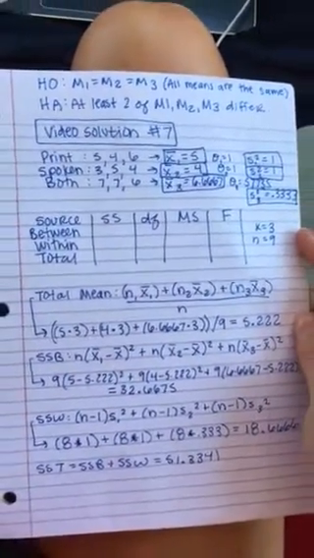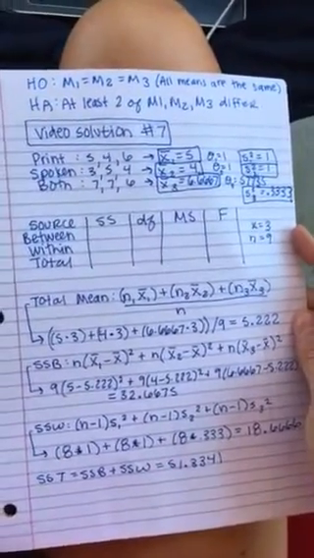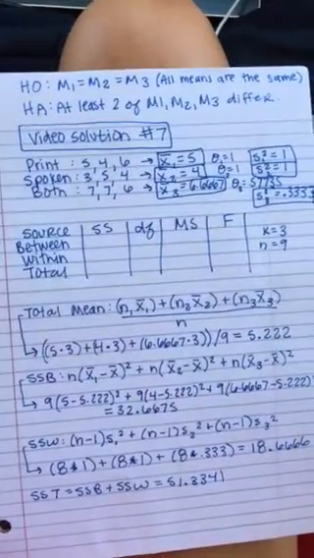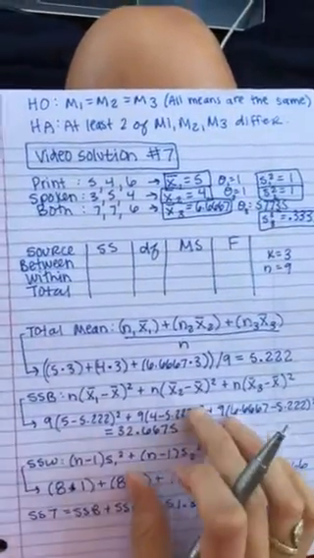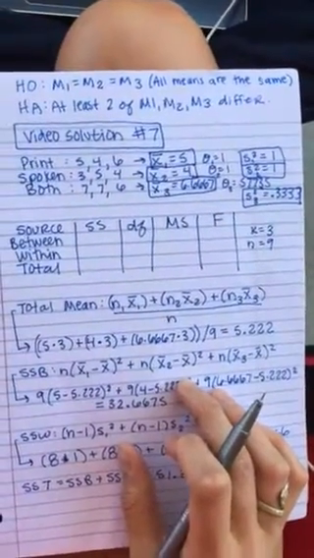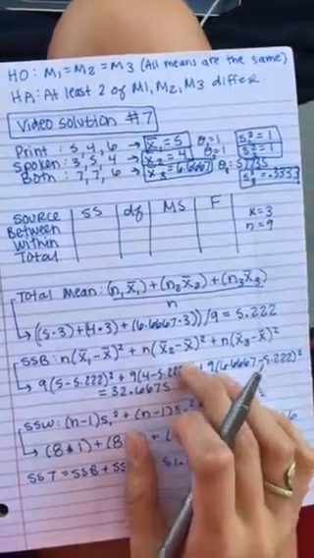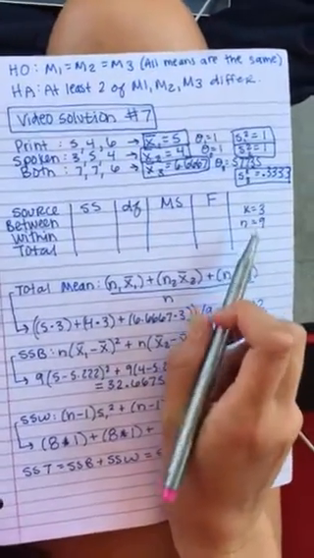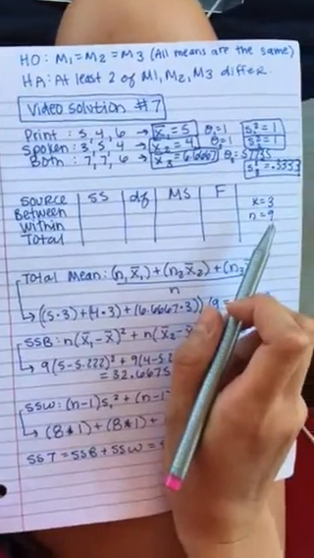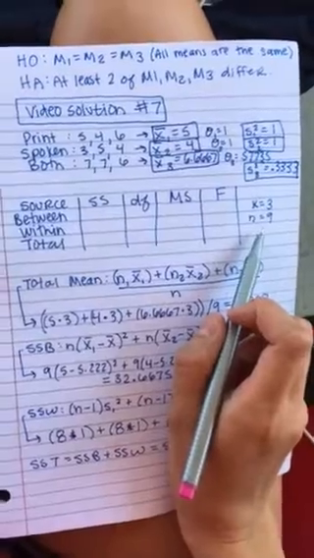So to start out, we're going to find the DF column because I think that's the easiest one to find. So for the DF of between, that is k minus 1. k is the number of groups and n is the total number of kids. So k in this case is 3, because there is print only, spoken only, and print and spoken, and n is 9, the total amount of kids in the study.